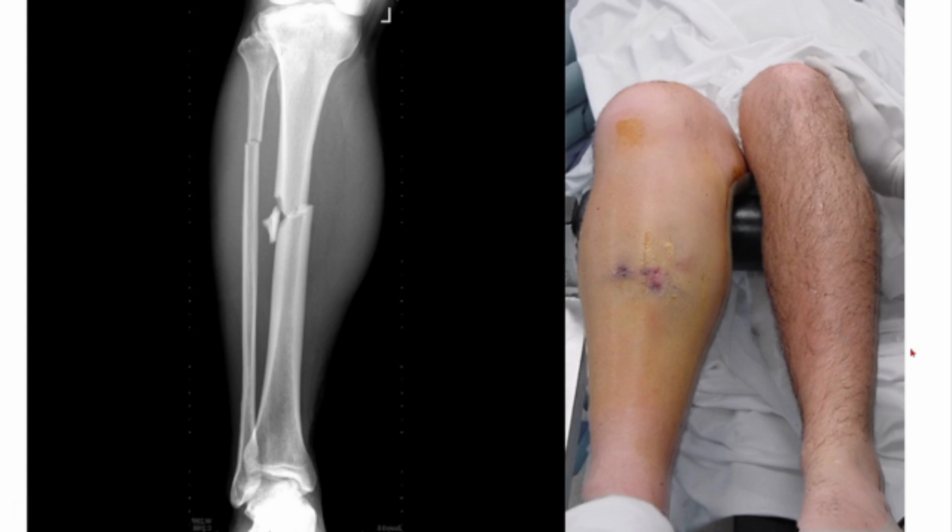So here are some pictures of a patient that could have acute compartment syndrome, or at least does. Here's a midshaft tibia fracture, which is comminuted, partially displaced, shortened. Here's a more proximal midshaft fibular fracture. Presumably this was a car accident. This is pretty violent. And here is an impressive looking leg.